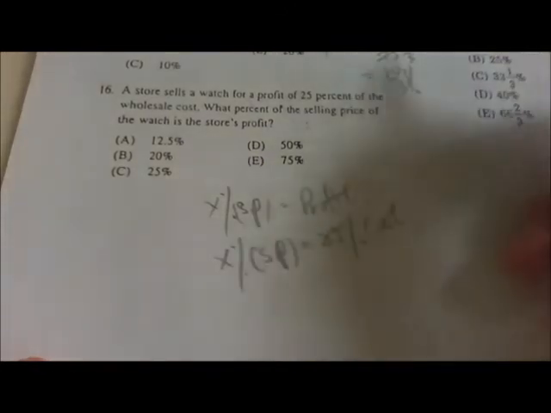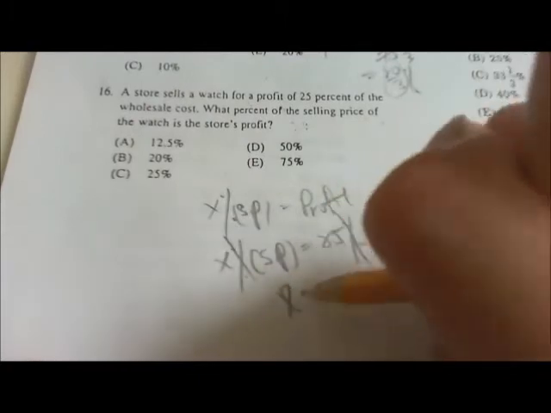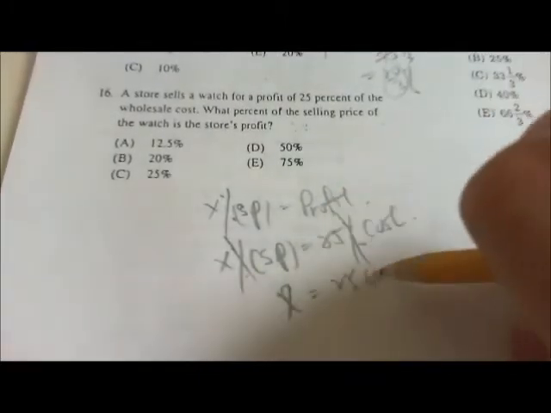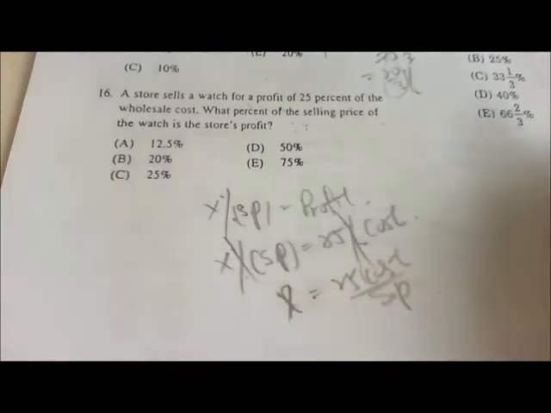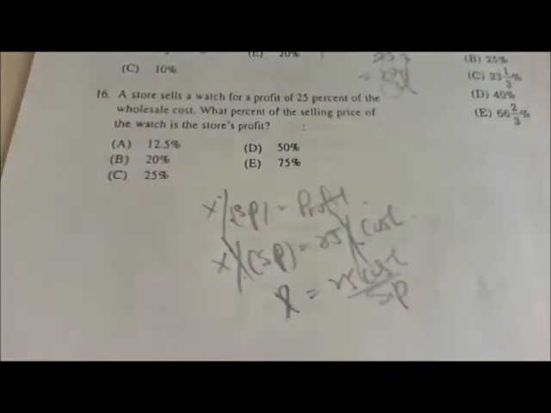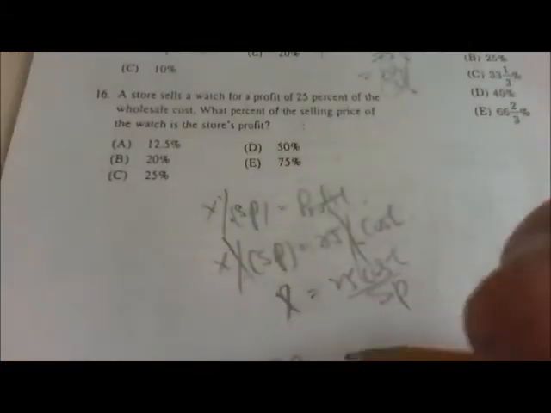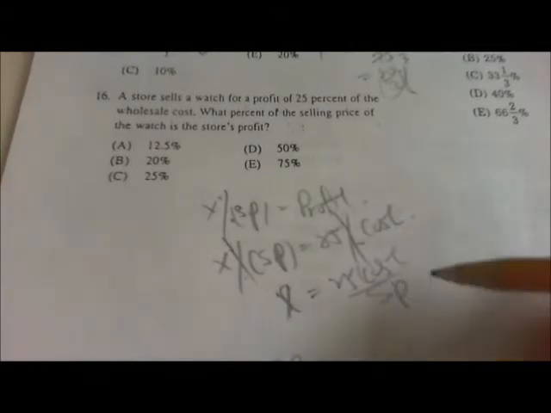Okay. So we notice that X equals 25 times the cost over the selling price. Now, what is the relationship between the cost and the selling price? If you notice, the selling price equals the cost plus the profit.